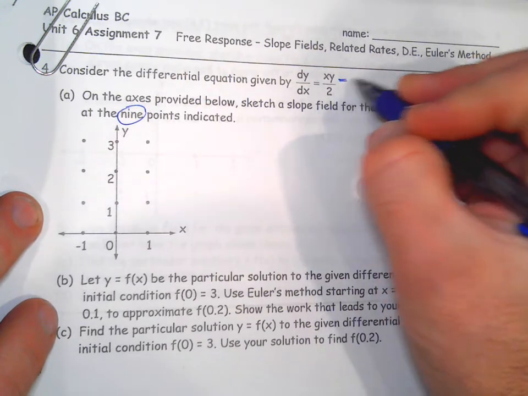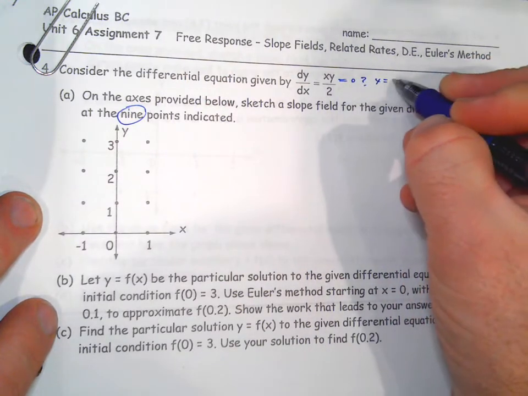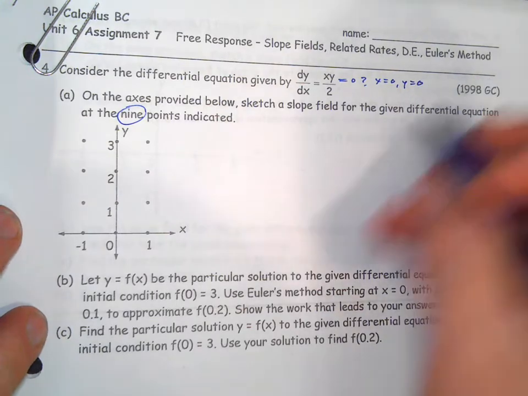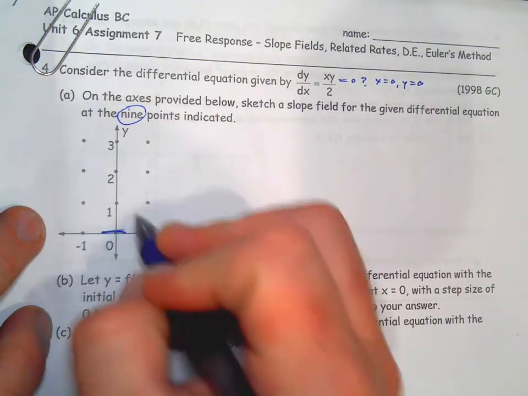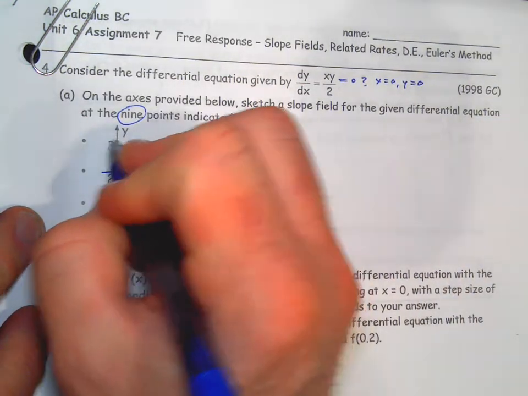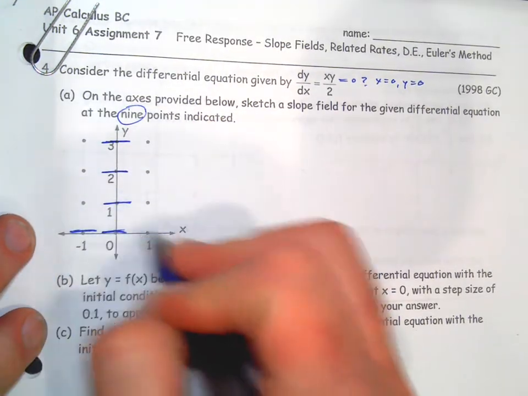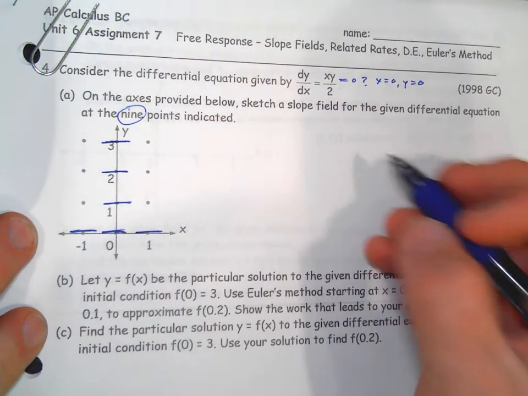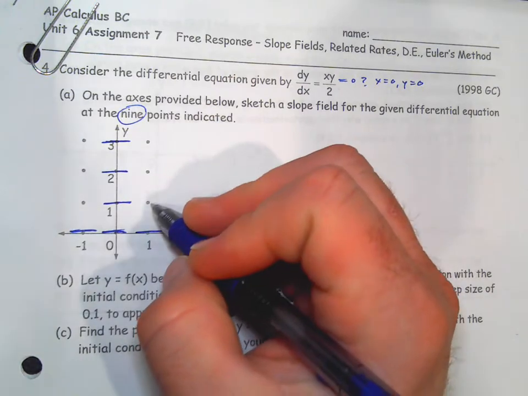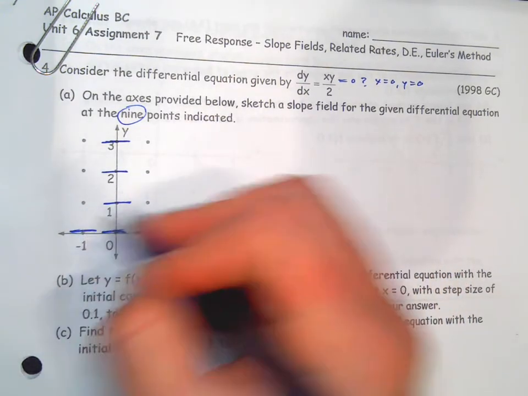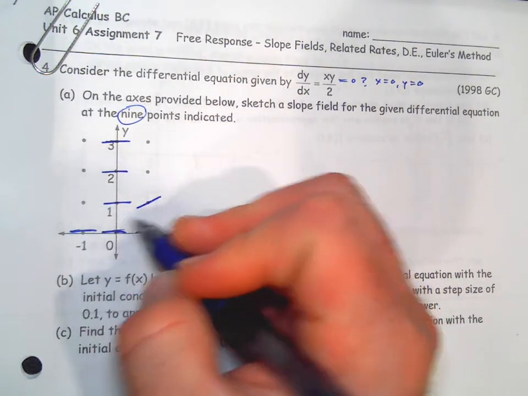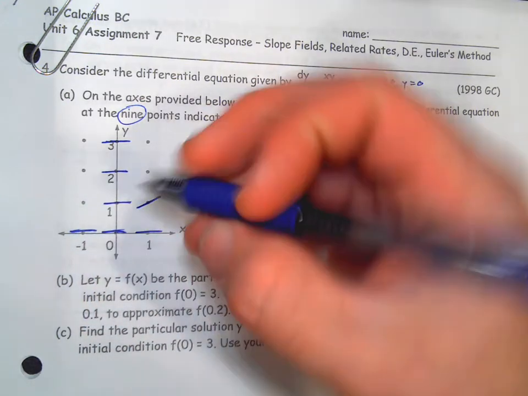So I'd probably figure out where it's 0, which is going to be x equals 0 and y equals 0. So that's the 0, 0, 0, 0, 0, 0. Half of them done. 1, 1 is 1/2. Negative 1, 1 is negative 1/2.